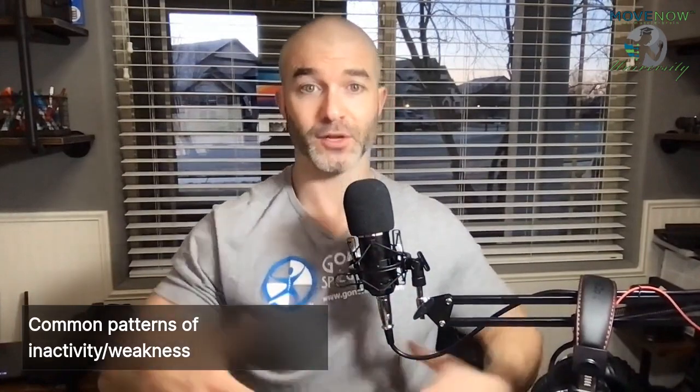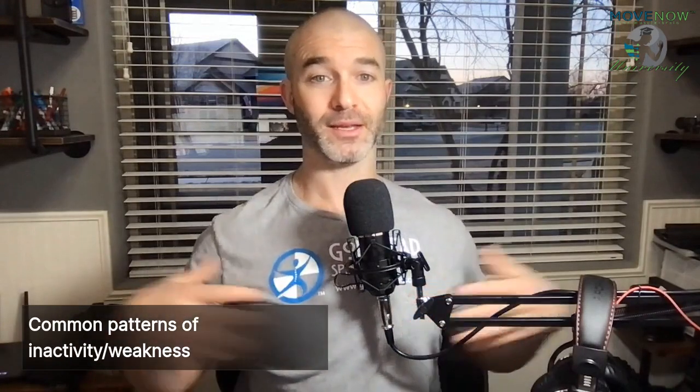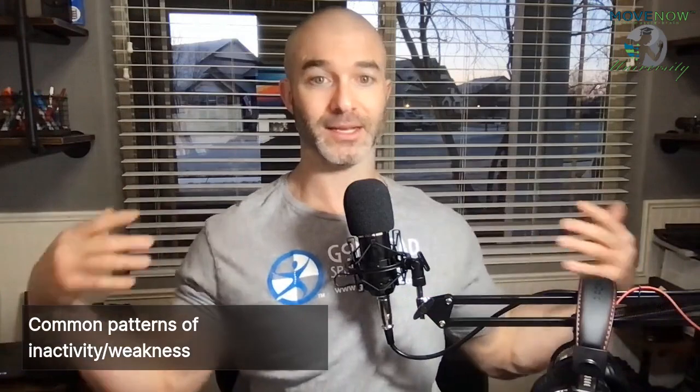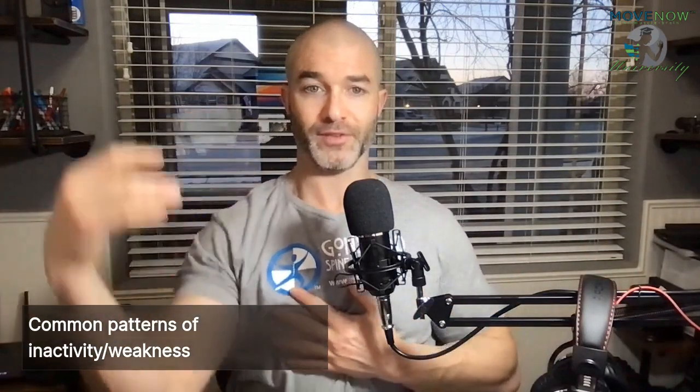So as far as patterns of inactivity or weakness, common muscle groups in the shoulder that are inactive or weak would be the things that hold the shoulders back and down. So not to get too much into the scapula, but the scapula should be stable and should be retracted and depressed to keep this nice upright posture. It also sets up your glenohumeral joint for having good movement.